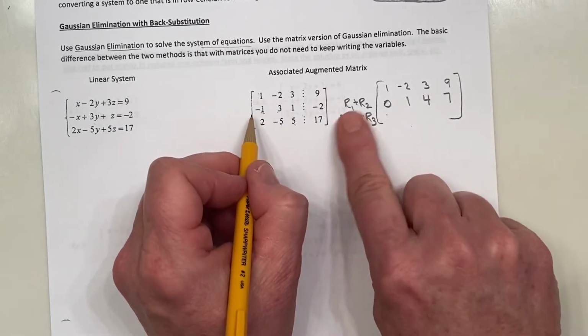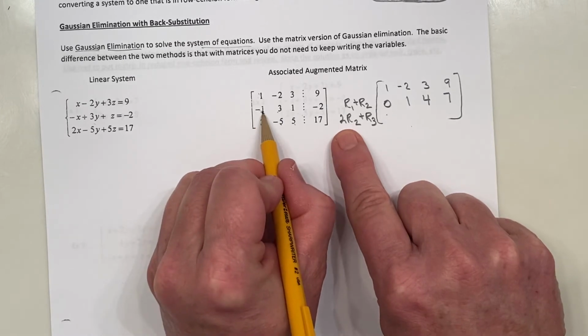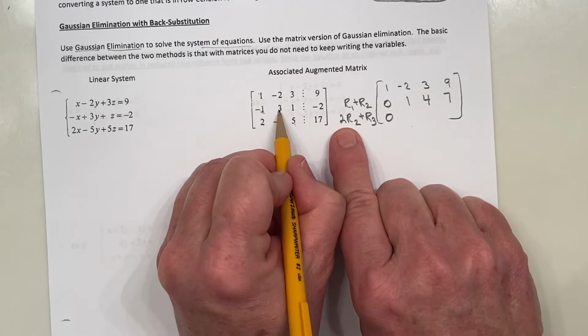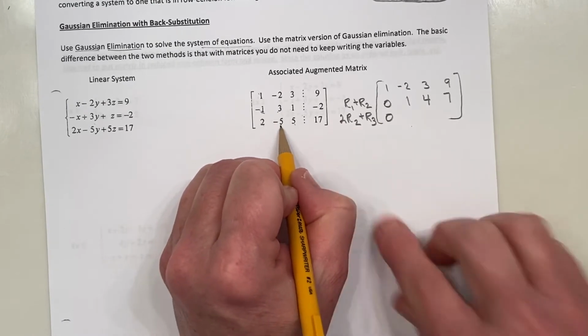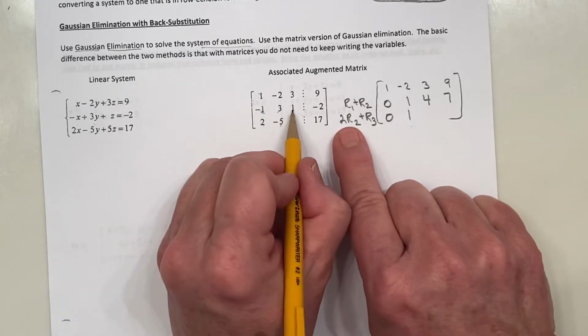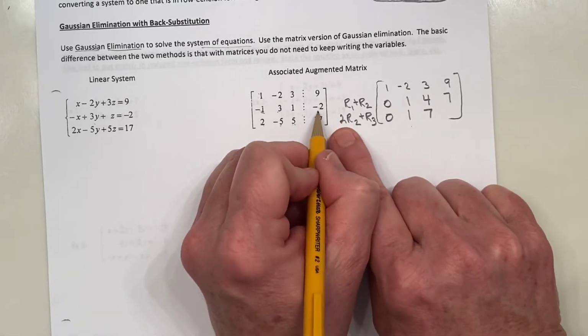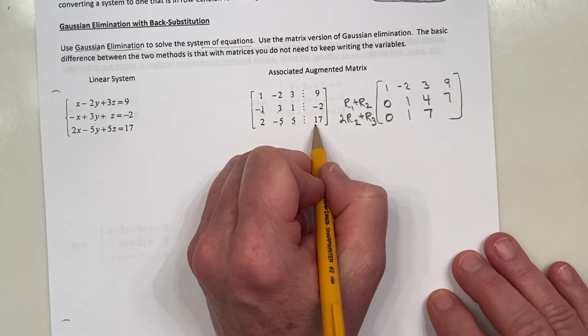So I kind of always look back here and go, okay, that's going to be -2 plus 2, that's 0. 2 times 3 is 6, plus -5 is 1. 2 times 1 is 2, plus 5 is 7. And that's -4 plus 17 is 13.